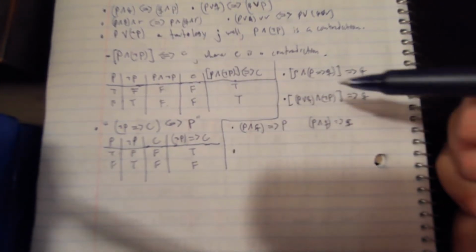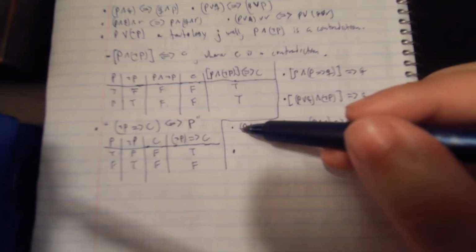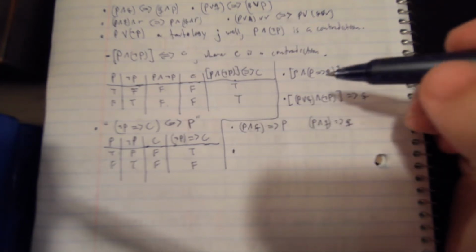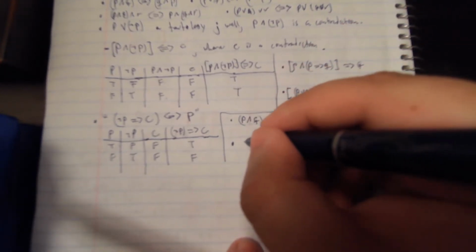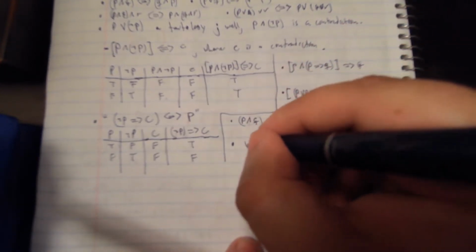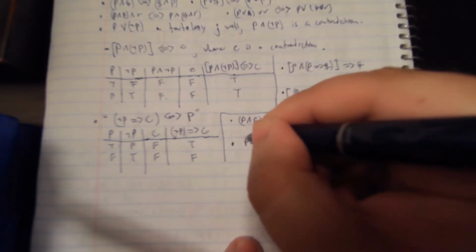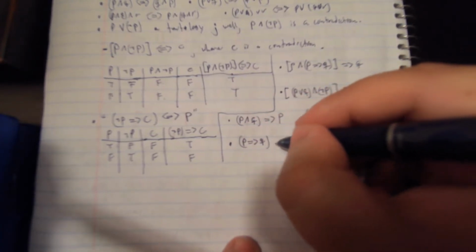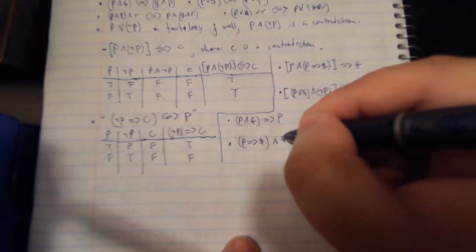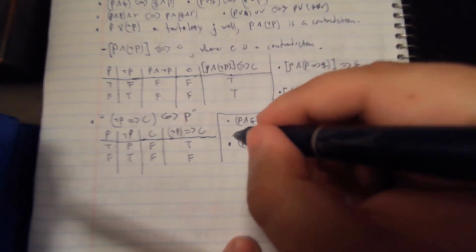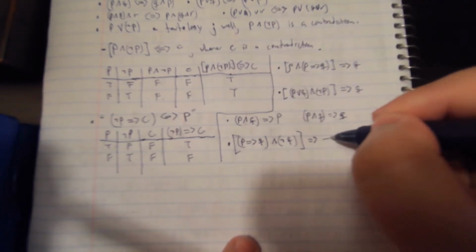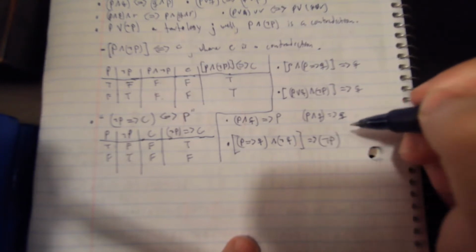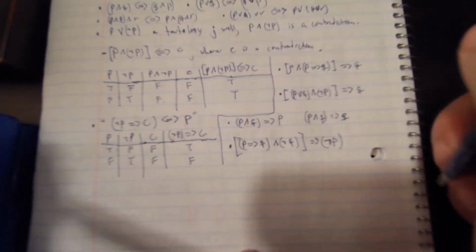Again, I'm telling you that these are all tautologies, so these are statements that can't fail to be true. Now, what about this one? Suppose I say the statement P implies Q and not Q. So I'm saying, if P then Q, and not Q, then not P. Does that sound like it should make sense?